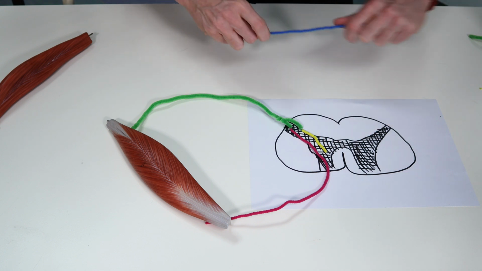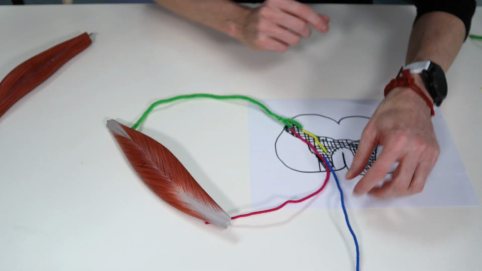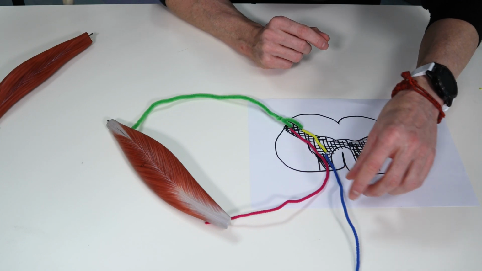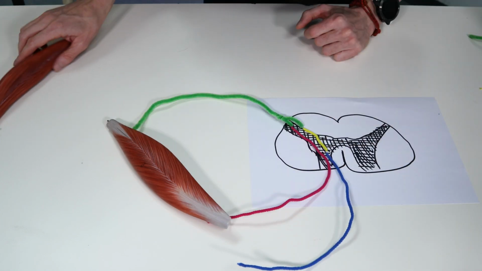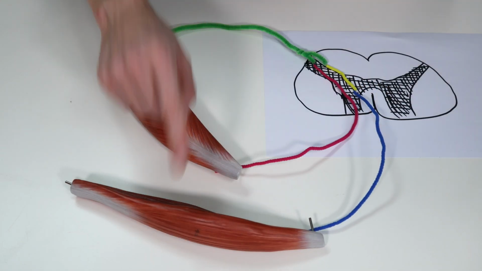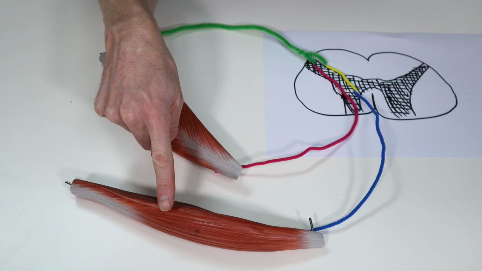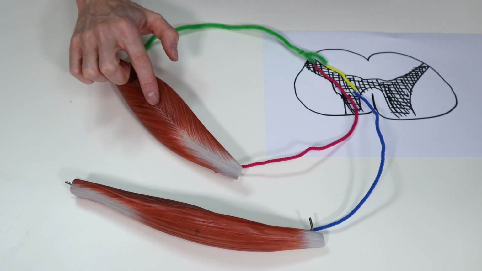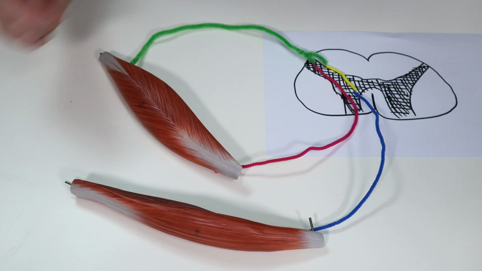And this inhibitory interneuron is then going to connect to the neuron. This is a motor neuron. So this is the hamstring muscle. This is the one we want to relax. This is the quadriceps muscle, the one that needs to contract.